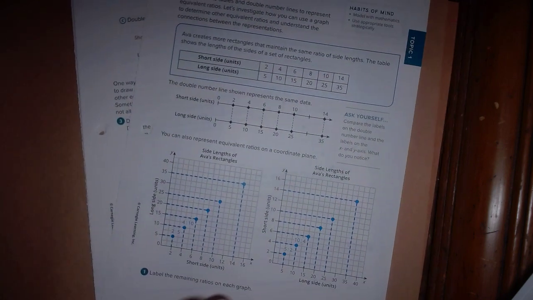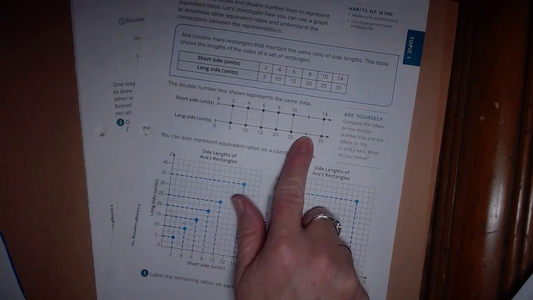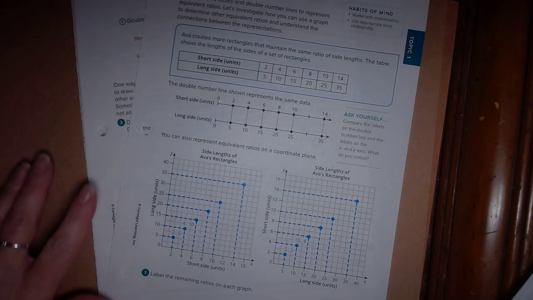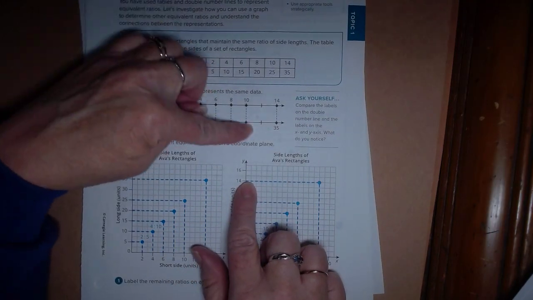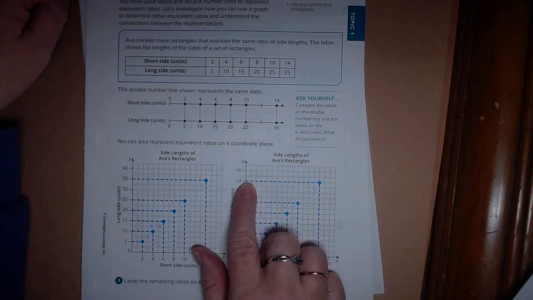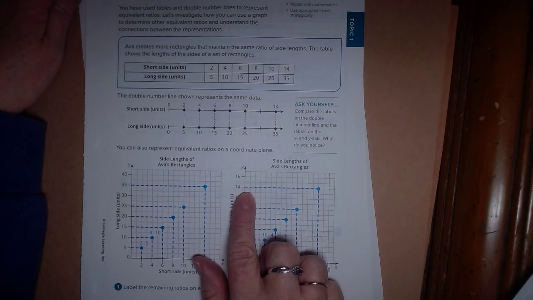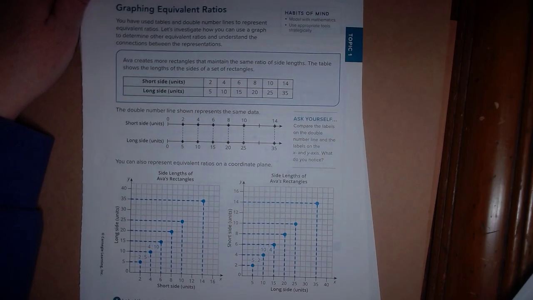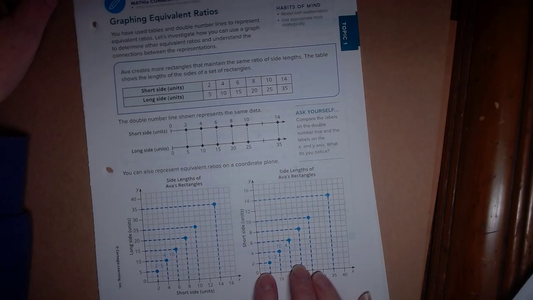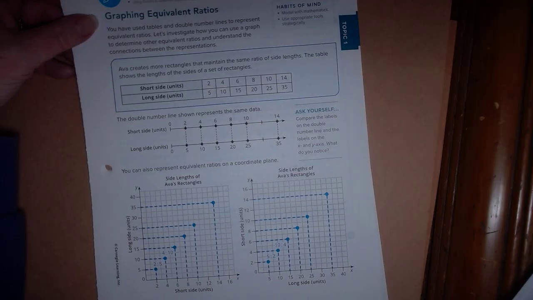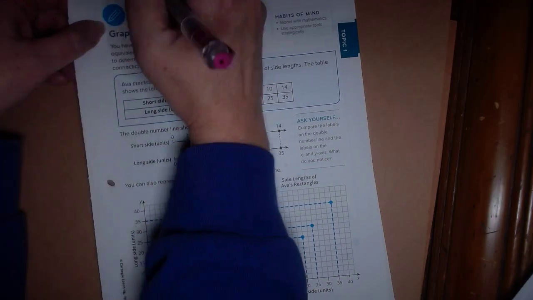So I will ask if we can fill in this data right here. Even though we haven't gone over all of what this was about, we can still use this data table to figure this out. It says you've used tables and double number lines to represent equivalent ratios. Let's investigate how you can use a graph to determine other equivalent ratios and understand the connections between the representations. So this is on page 227.